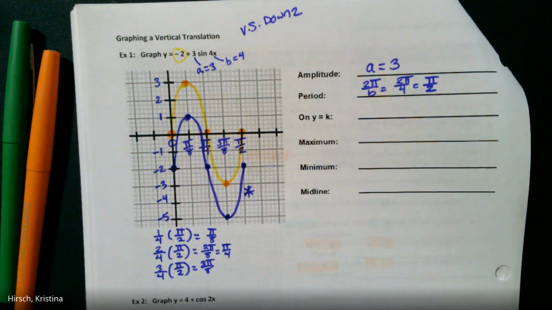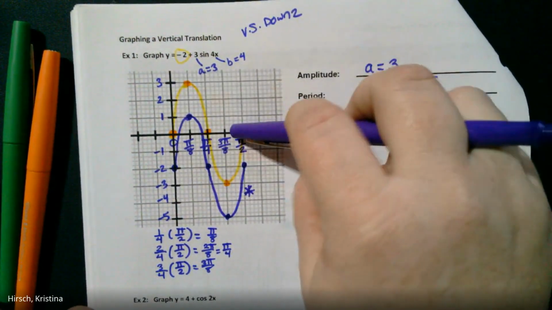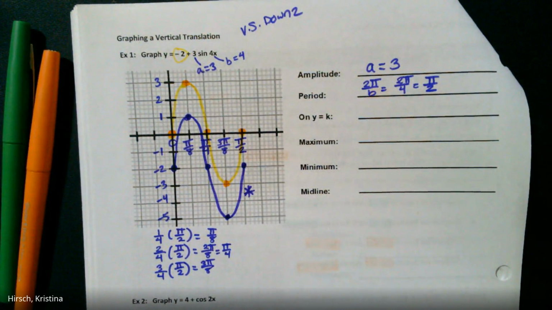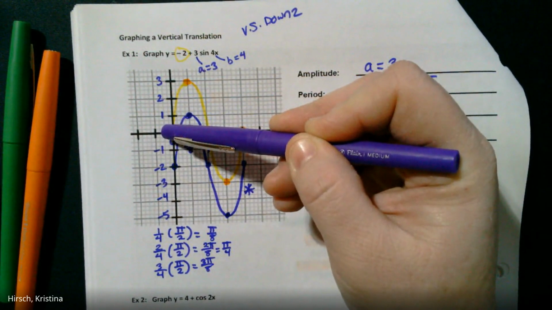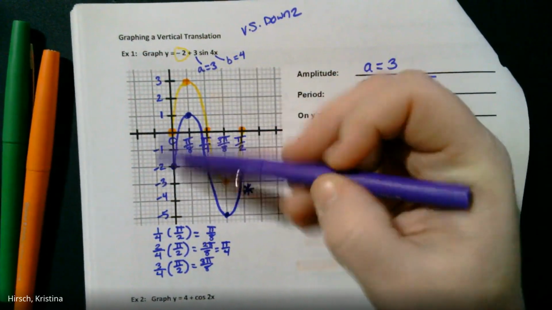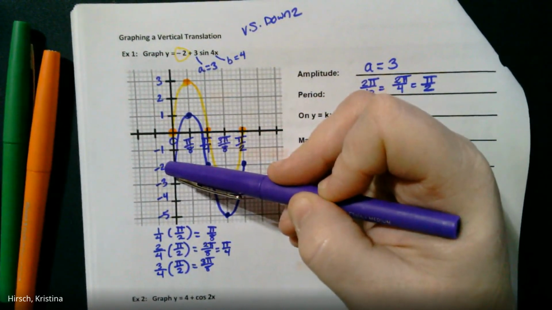Now on your paper, I don't need to see this yellow graph. If you need to do it because you need to see it in order to shift it, then totally okay. But another thing that you could have done is if I knew that this was my starting point, but I needed to move it down 2, then I would say, okay, this is my new starting point.